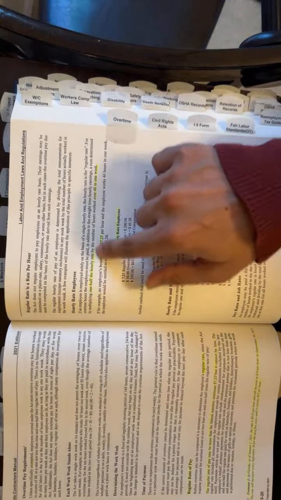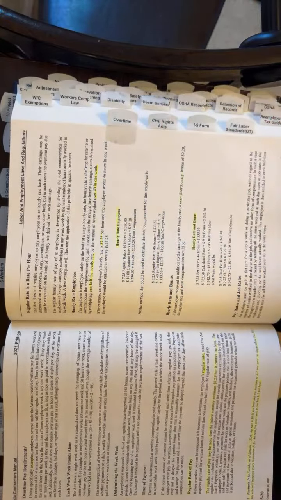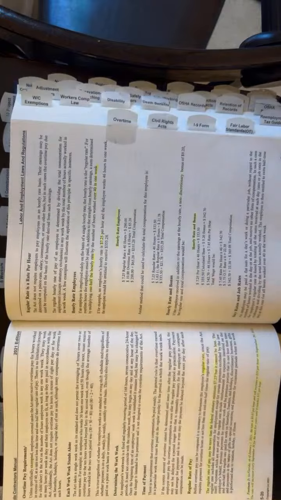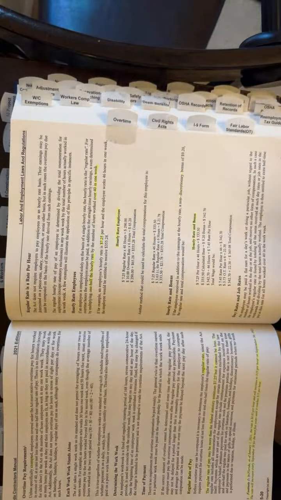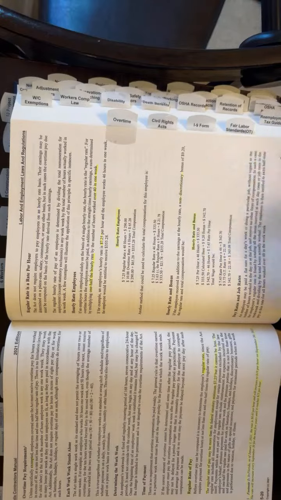Hourly rate employees, 1/2 of the hourly rate, over 40 in 1 week, $7.25. Hourly rate exemptions, hourly rate employees, non-discretionary bonus, hourly rate and bonus.